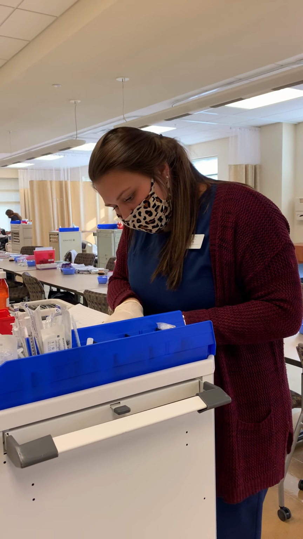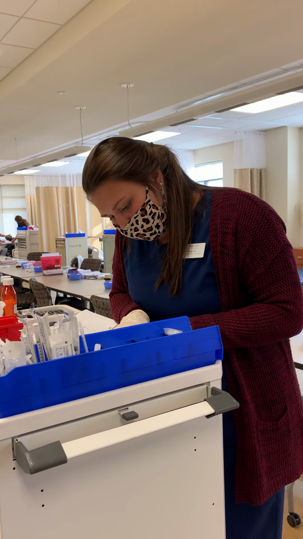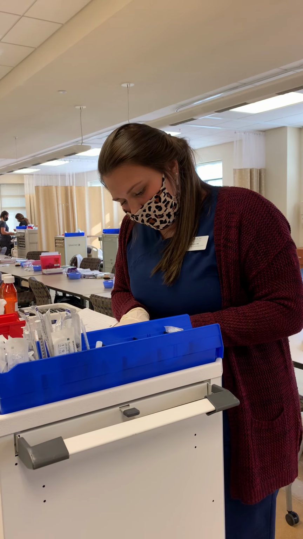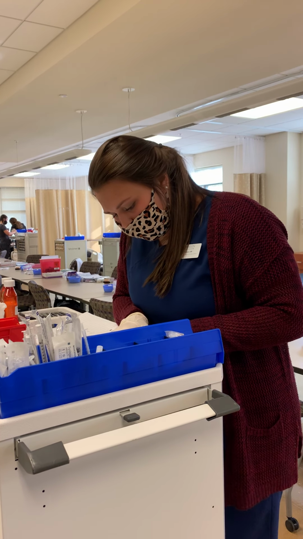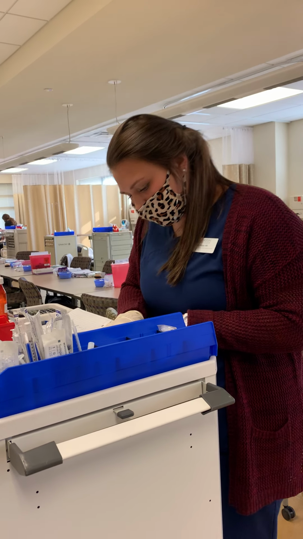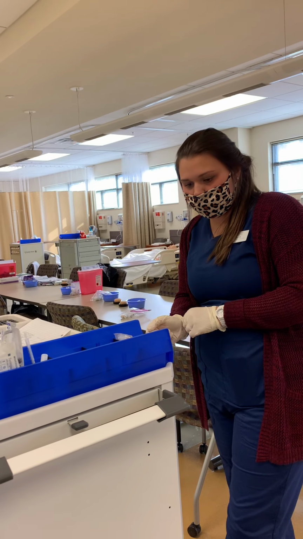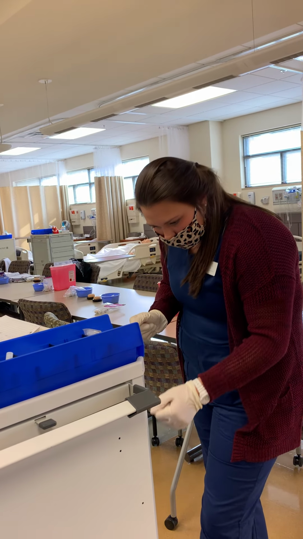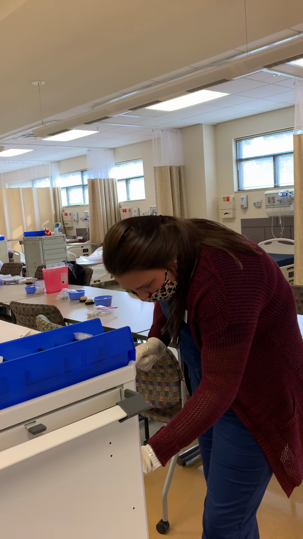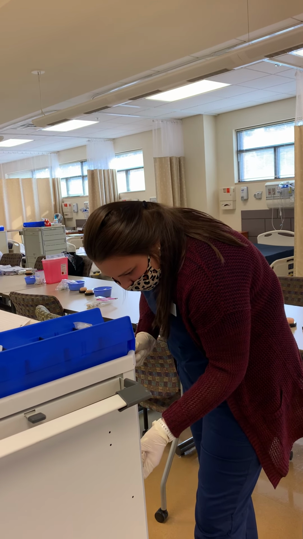All right, our next medication is going to be azithromycin capsule. The order is 250 milligrams by mouth 4 times a day. This will be her first dose of the day. All right, azithromycin.